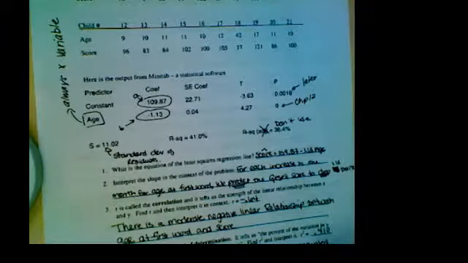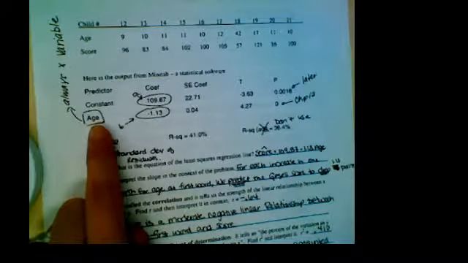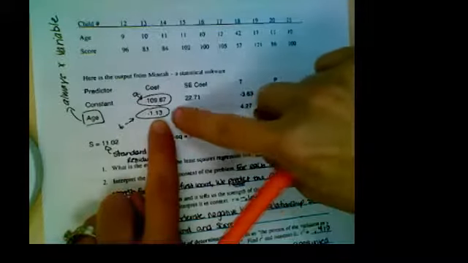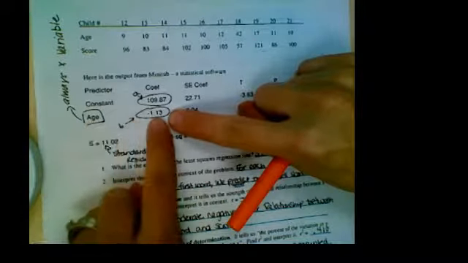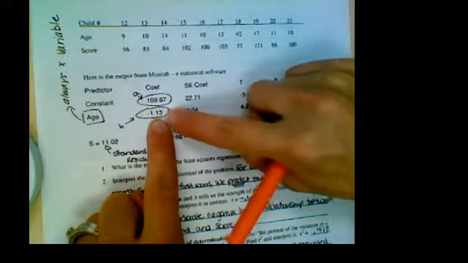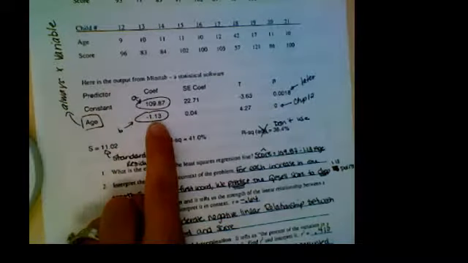So, things that we went over in class. You are always going to have the explanatory variable down here in context. In this case, we're talking about the age of the child in months when they said their first word. Next to age, you will always find the slope. Next to the explanatory variable in context, that next number over, usually under what we call the coefficient, is going to be your slope. So the slope of our line is negative 1.13.